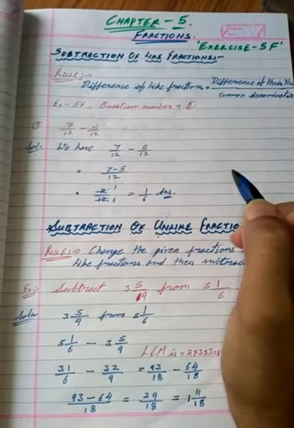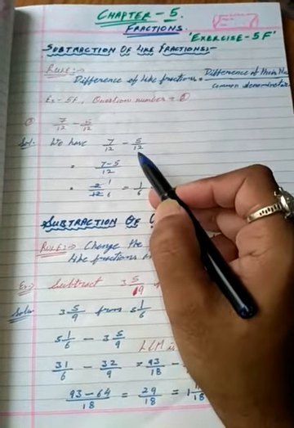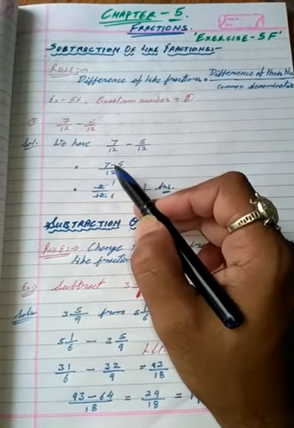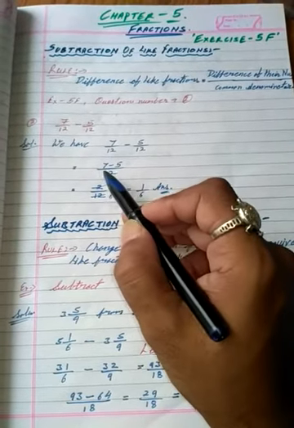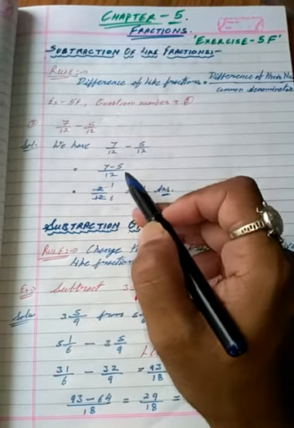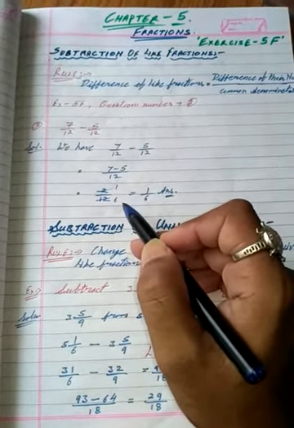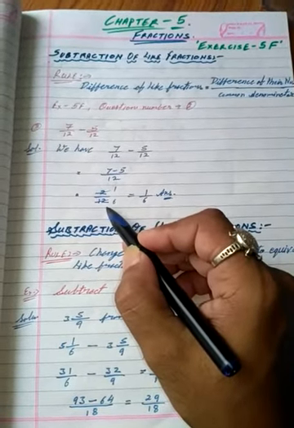In this question, we subtract 5 upon 12 from 7 upon 12. Then we subtract 7 minus 5, so we get the answer 2. Now we get the answer 2 upon 12.